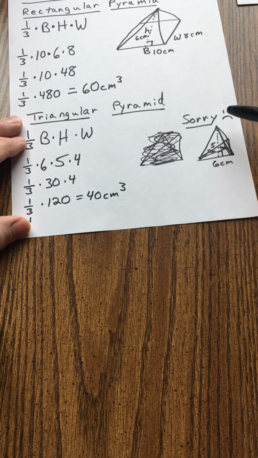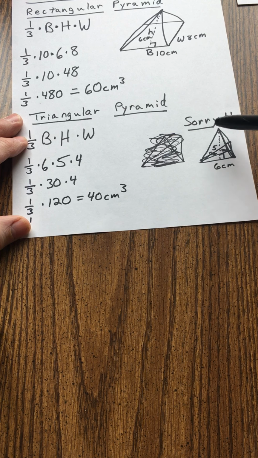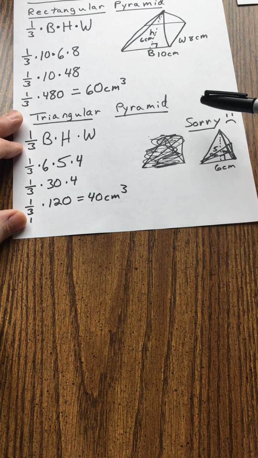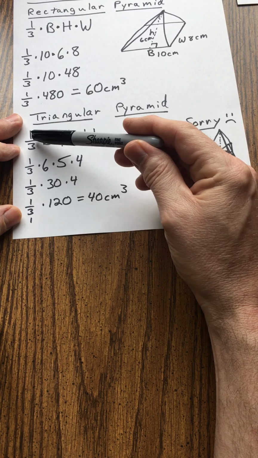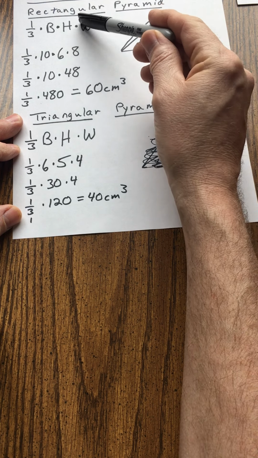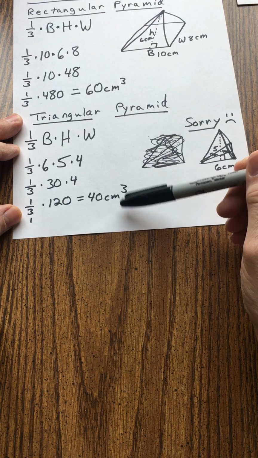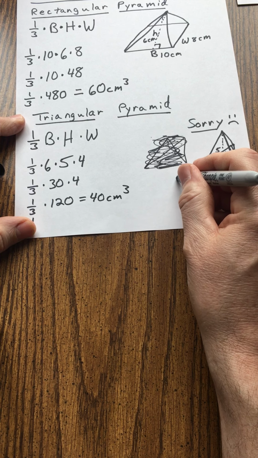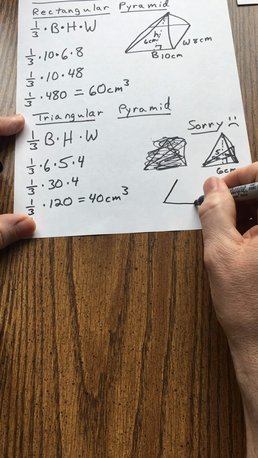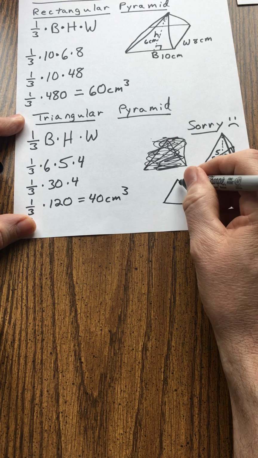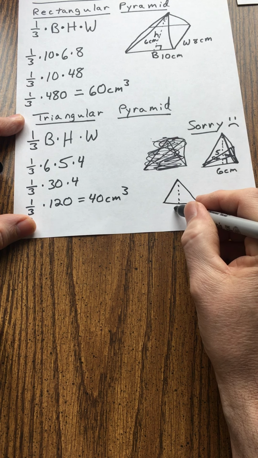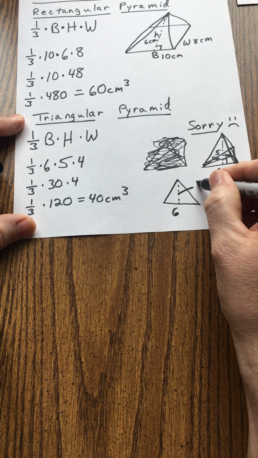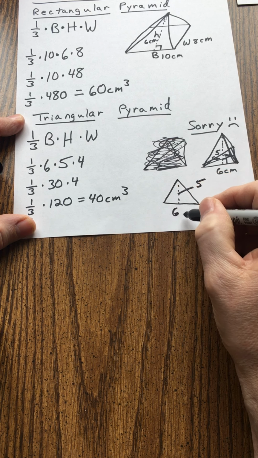Triangular pyramid. A pyramid comes to a point. Sorry, it's a really lousy drawing. Triangular pyramids are hard to draw, and I just really didn't do a good job today. The formula is 1/3 base times height times width. Notice, same thing, right? So let me do our base for us. Okay, so here's the base of our triangle. And we're going to do our base of 6, our height of 5, right? So that gives us the area of a triangle.